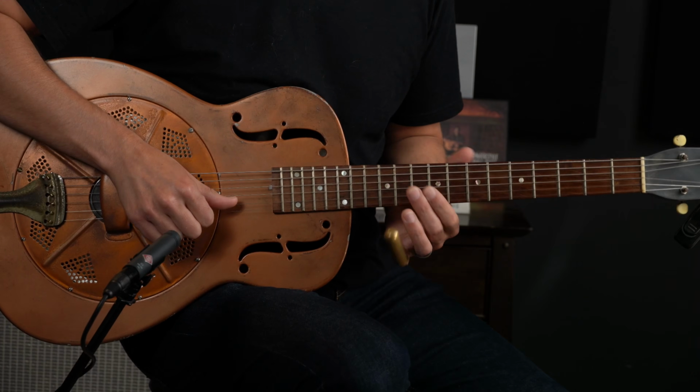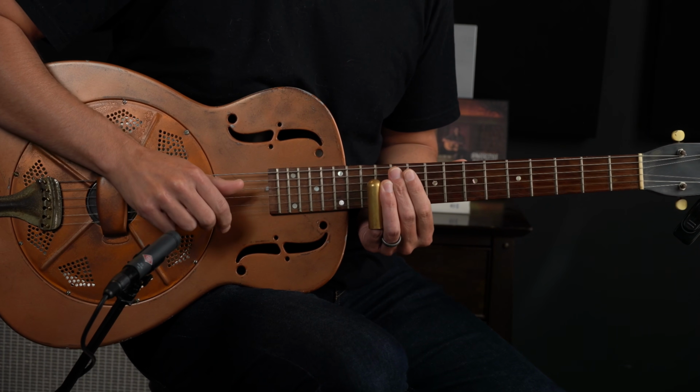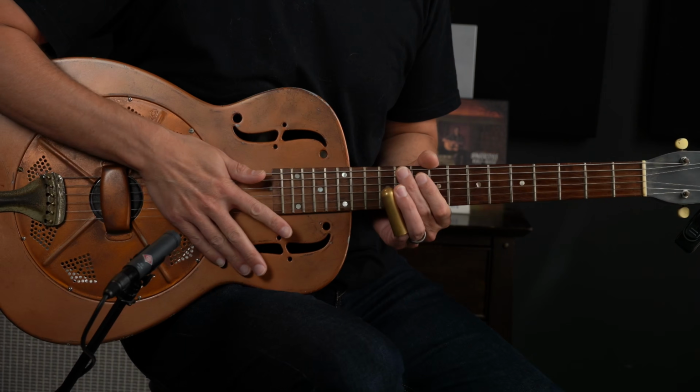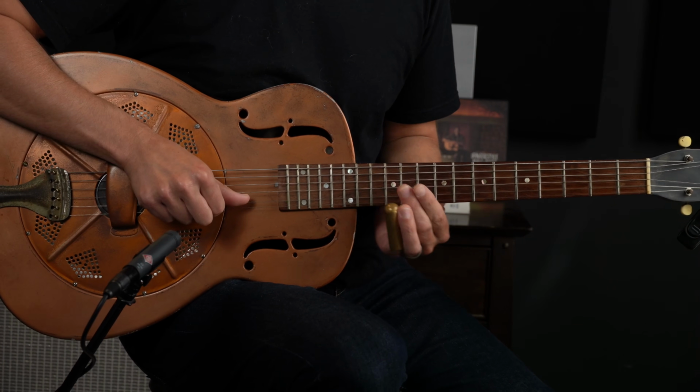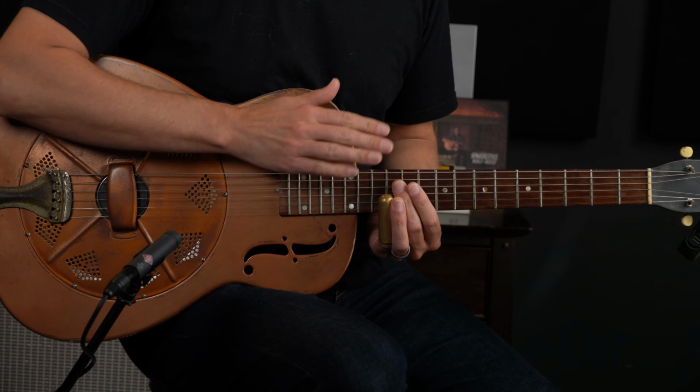So now let's dig into these single string slides. We're working with 3 notes here, just the top 3 strings at the 12th fret. But of course, this is all about how we're articulating the notes with the slide. We've got some options here. For instance, we can slide into the 12th fret without really thinking about where we're starting from.